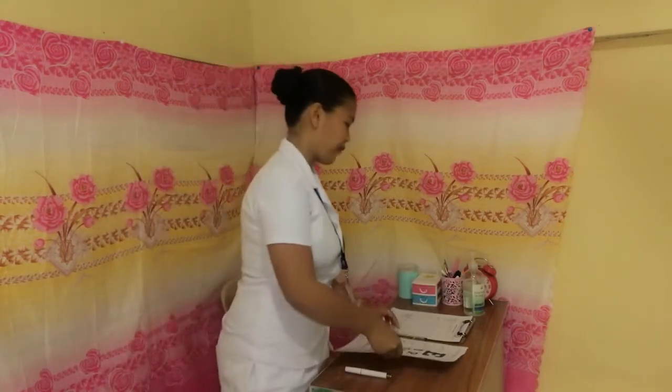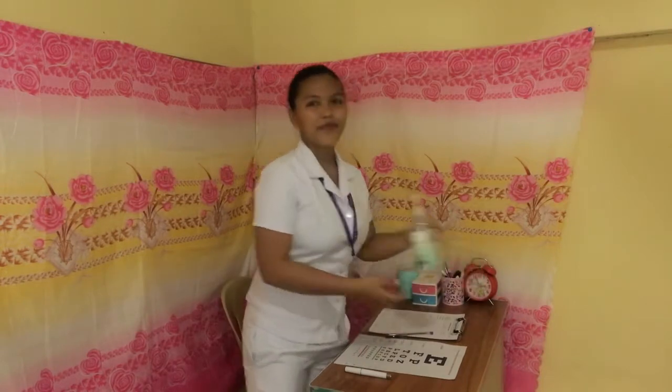To start off, we need to prepare all the necessary equipment that we're going to use. So, we need a pen light to have a better visualization, the Snellen chart. You could also use an E-chart, a pen, and the comprehensive health form where we are going to write all the subjective and objective data that will be gathered, alcohol to sanitize our hands, and also gloves if necessary.